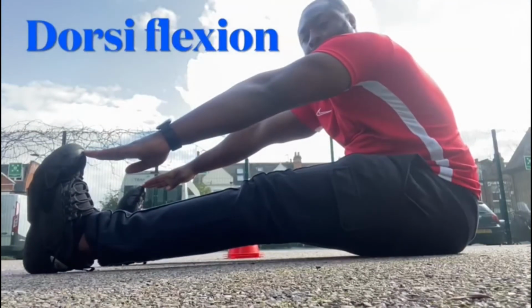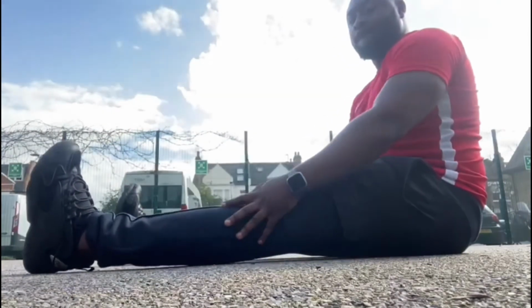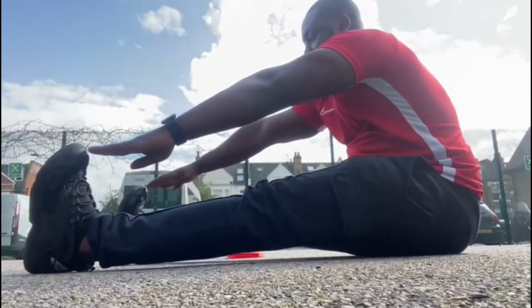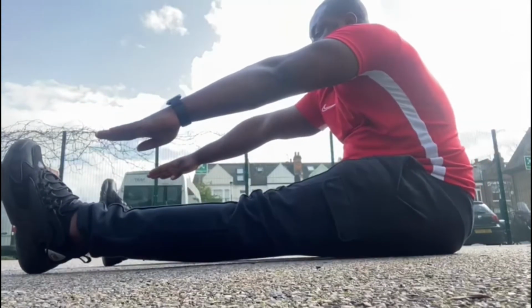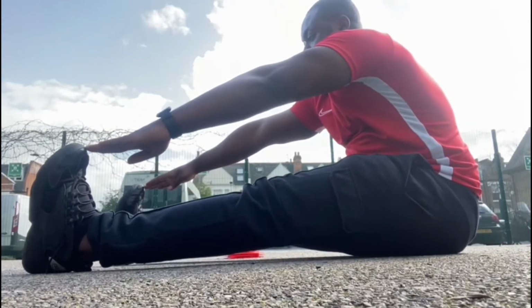And here we have dorsiflexion, which occurs at your ankle. This movement normally makes sure that your feet go upwards towards your shin to increase the angle at the joint.